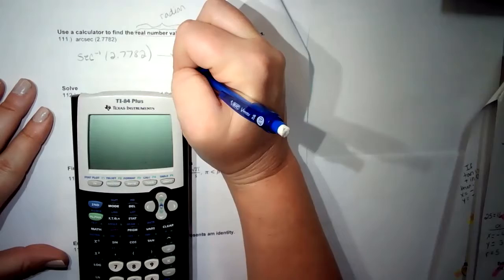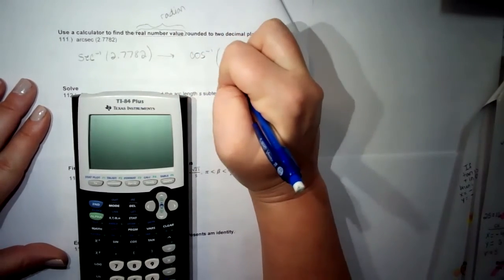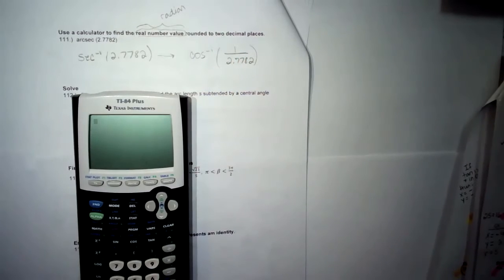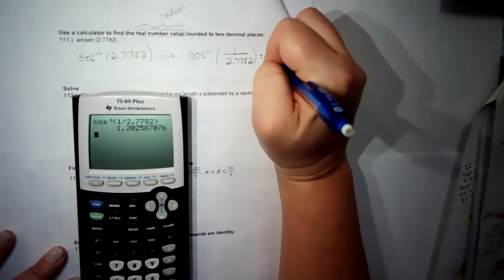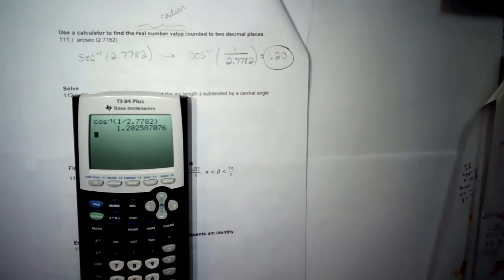What this really means is it's the same as the inverse cosine of 1 divided by this number, okay? You would just flip that number, and that's how you're going to get your answer. Okay, so we're in radian mode, and I'm going to do second cosine of 1 divided by what they give me, and I get 1.20.